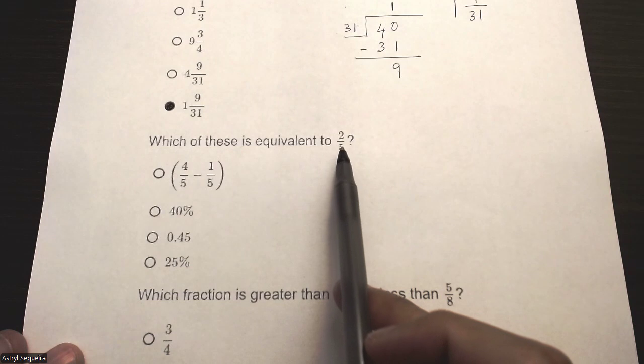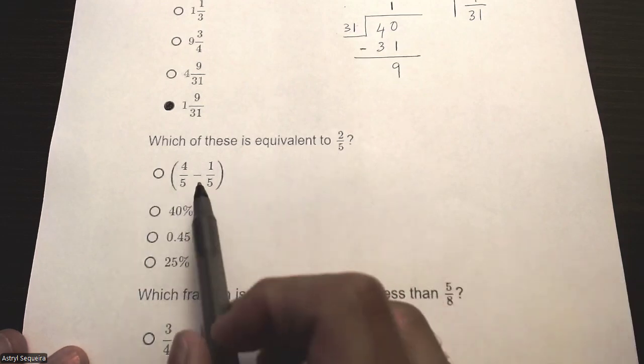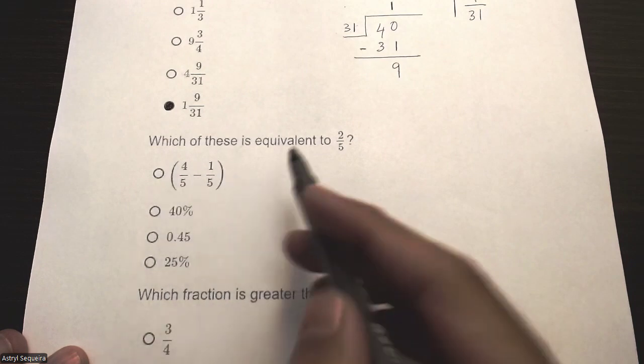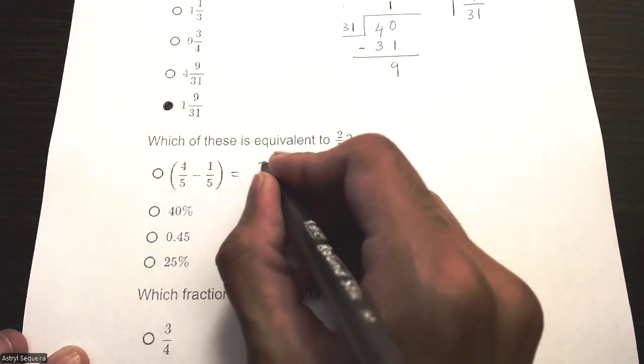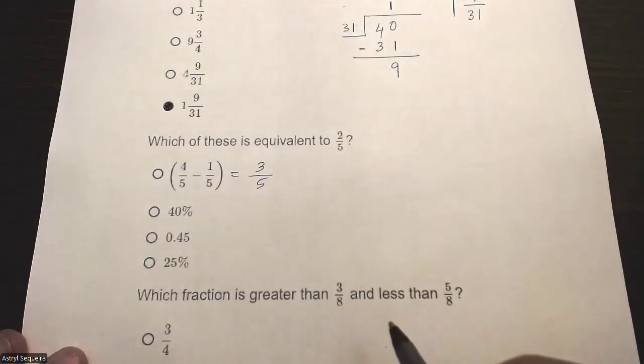Which of these is equivalent to 2 over 5? So let's go in order from top to bottom. 4 over 5 minus 1 over 5 already has a common denominator, so I can subtract that. That's just 3 over 5, which is not that. So the first answer is definitely not right.